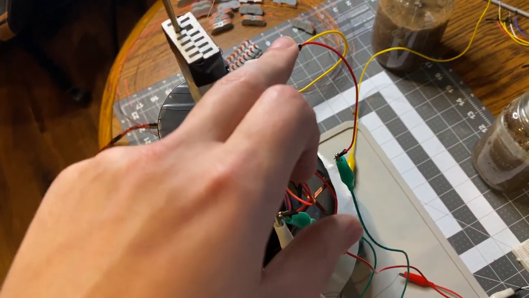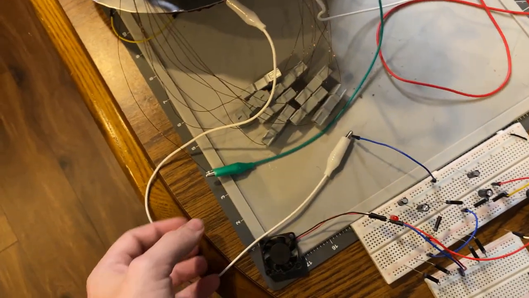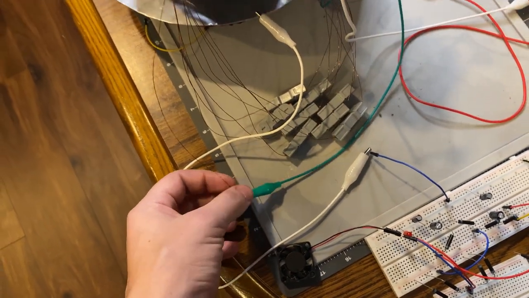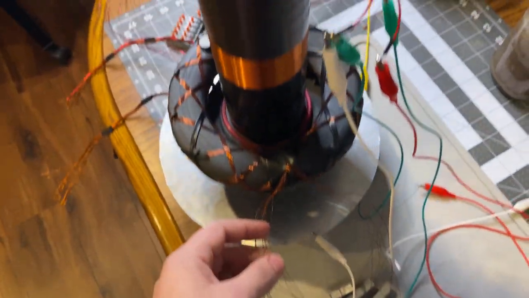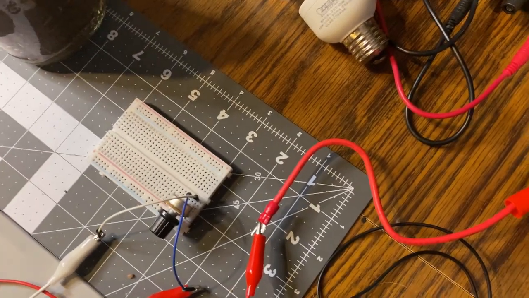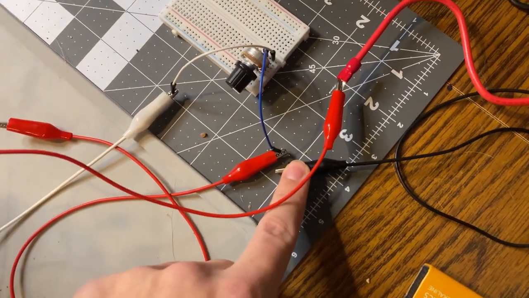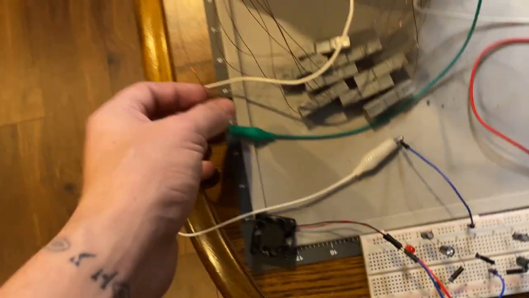The collector flows to our Rodin coil, and then the output of the Rodin coil goes to the negative.